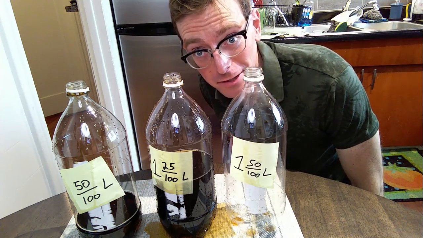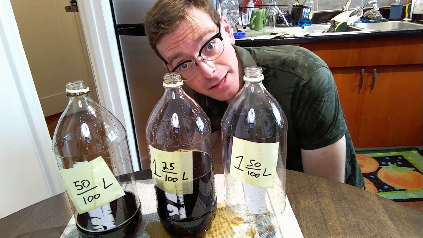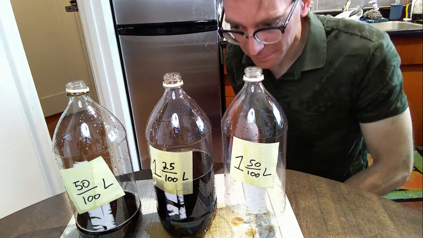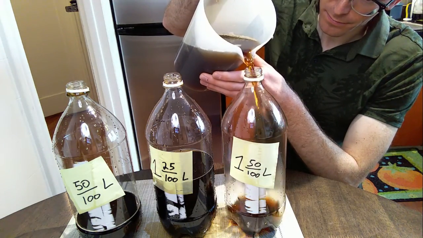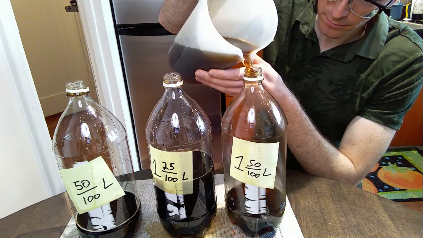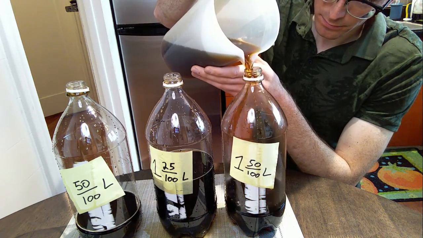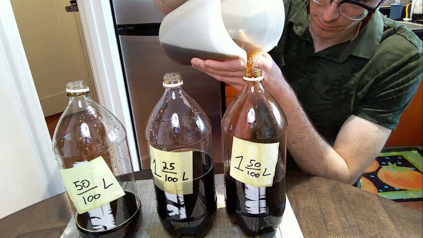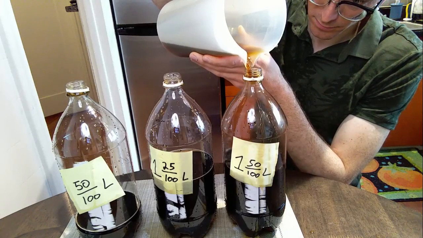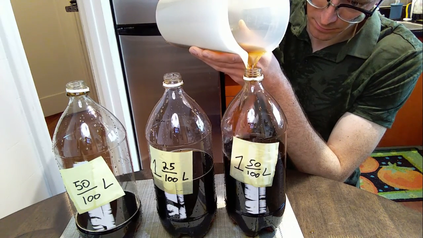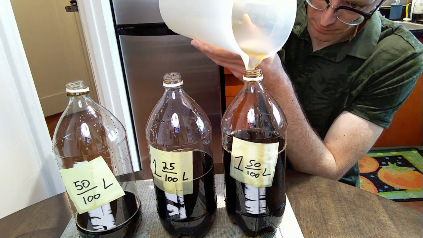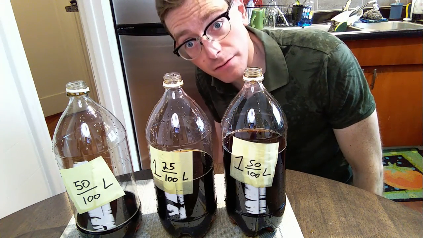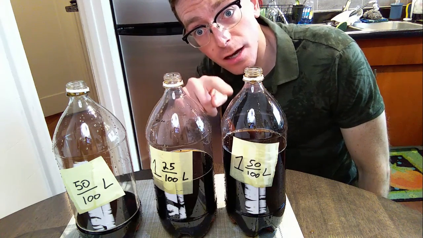One 25 hundredths of a liter. And finally, 1 50 hundredths. Okay, I think I've definitely sorted them in order from lowest to highest.